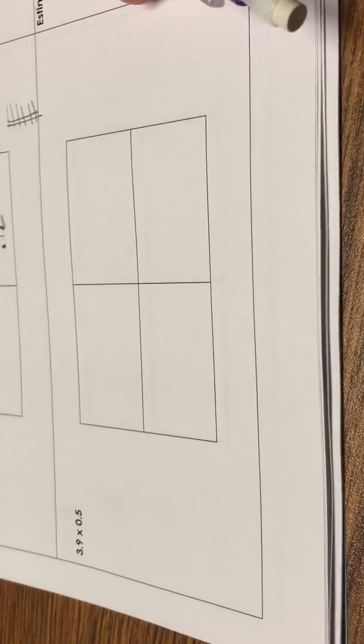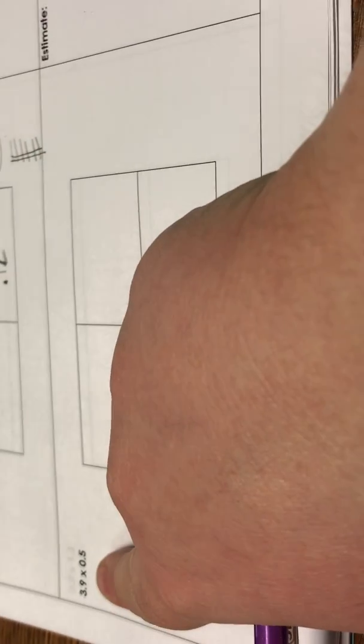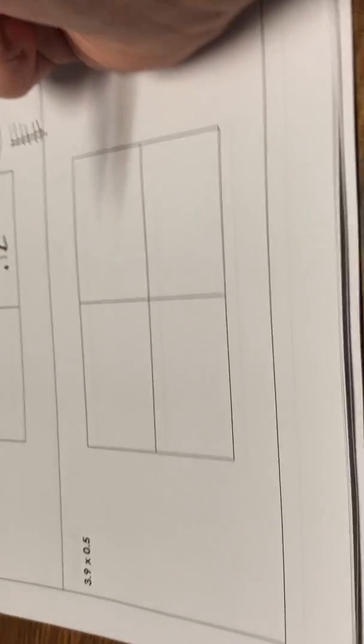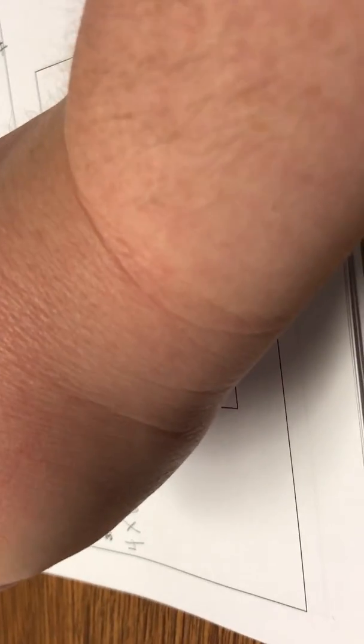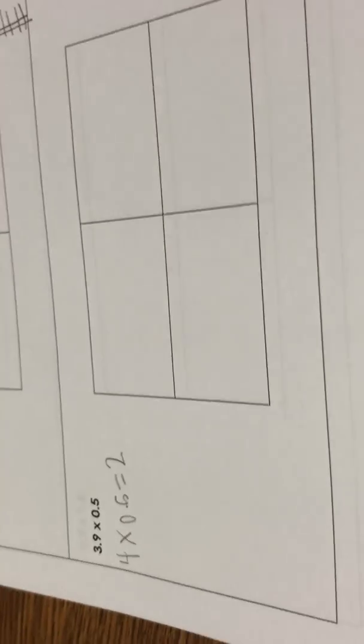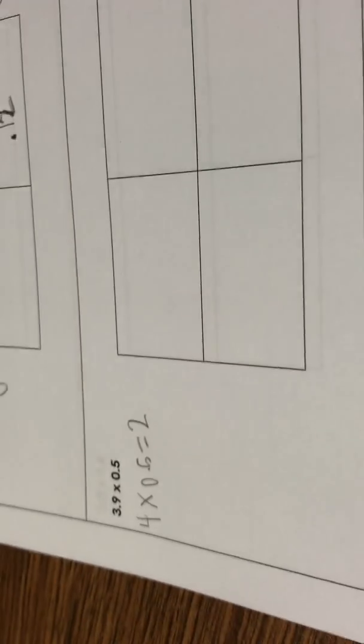Okay. Let's talk about this one. We have 3 9/10. 3 9/10 is close to what whole number? 4, right? So 4 times something. But we can talk about that decimal as 1/2. What is half of 4? 2. So our answer should be around 2. Let's discuss what our answer is using area model.